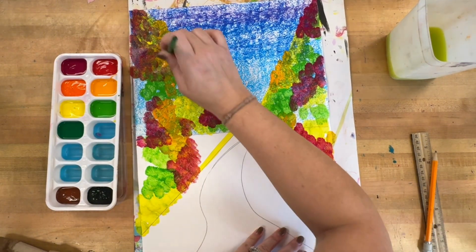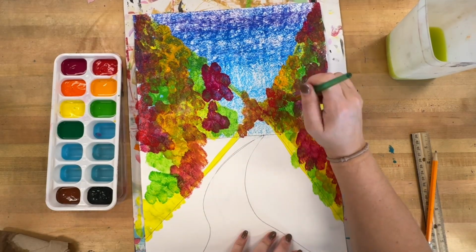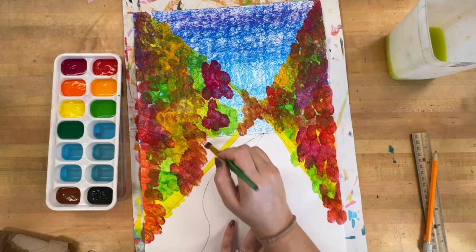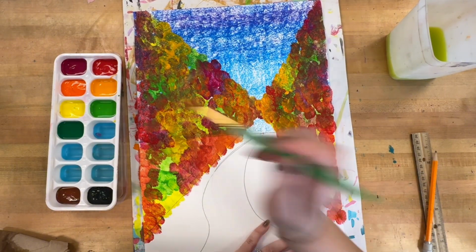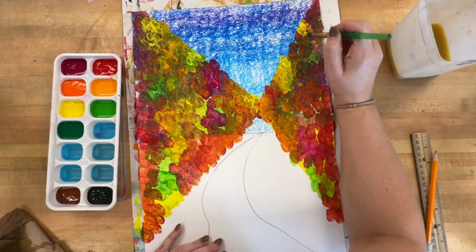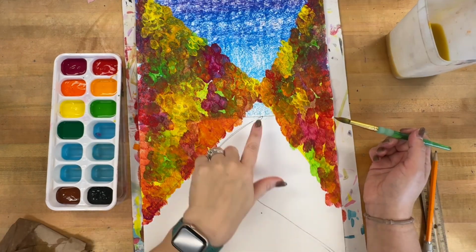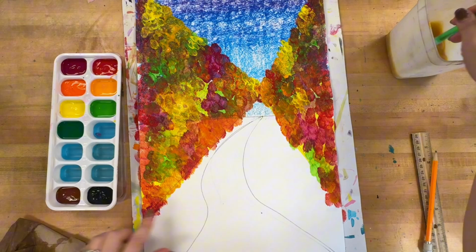We're working this all at the same time, so as you're kind of bouncing your brush, the colors are going to start to blend a little bit. Because while the paint is wet, your colors are going to mix a little bit. So this kind of helps create that fall vibe feel. If you notice, there's a tiny bit of sky showing underneath my fall forest.